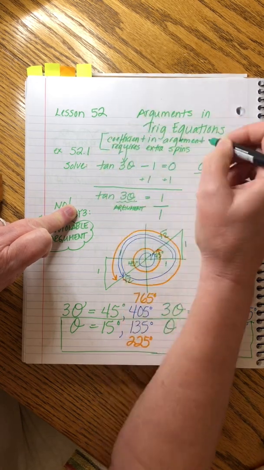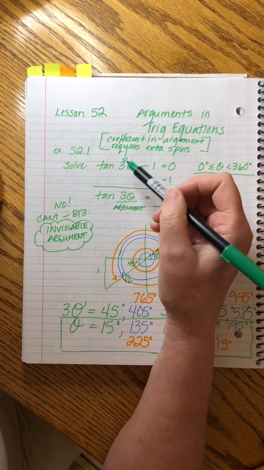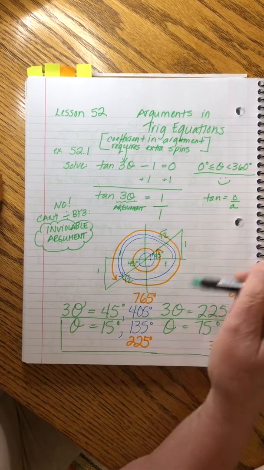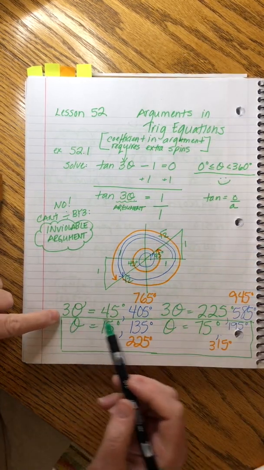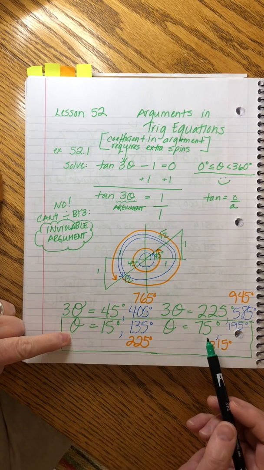Okay, that's how my brain thinks of it in non-mathematical terms. The coefficient requires us to do extra spins because we're dividing those numbers down to get the actual values for theta.